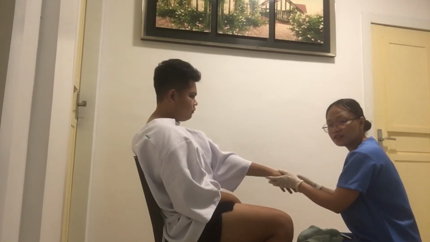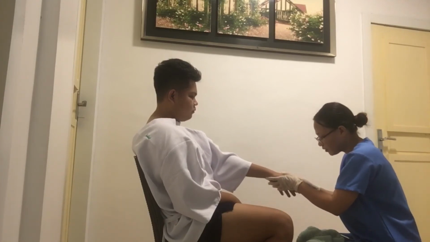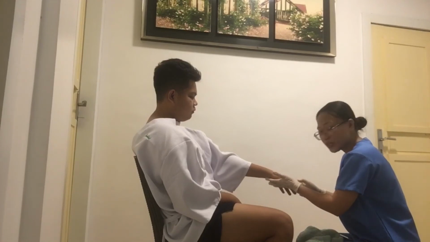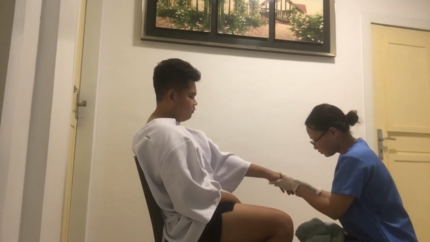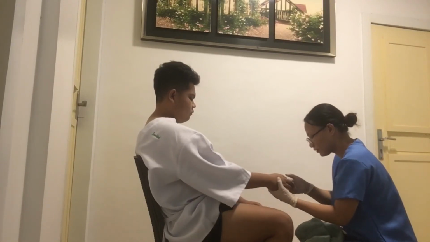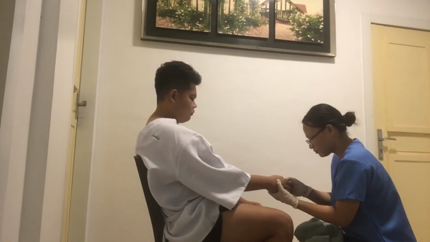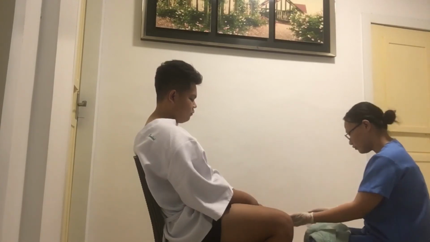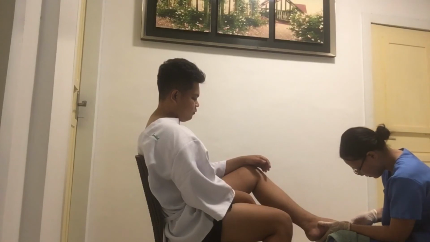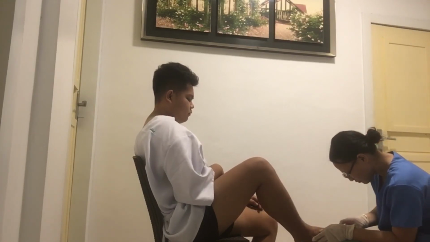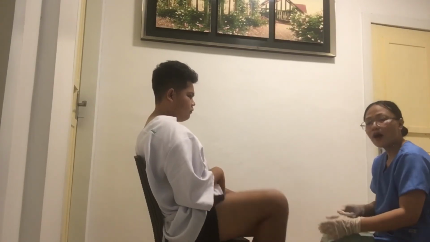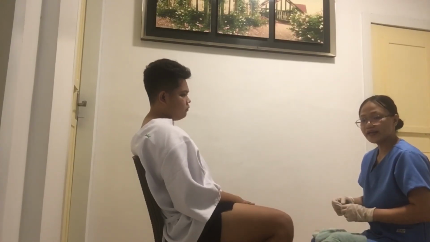So by pressing the thumb briefly and checking when the color changes. Again. Next, sir. Okay, on your feet. Next. Okay, the pinkish color returns when I press the client's nails.